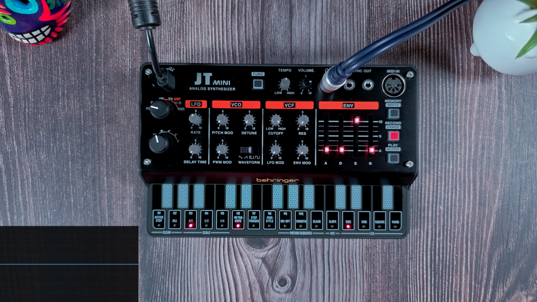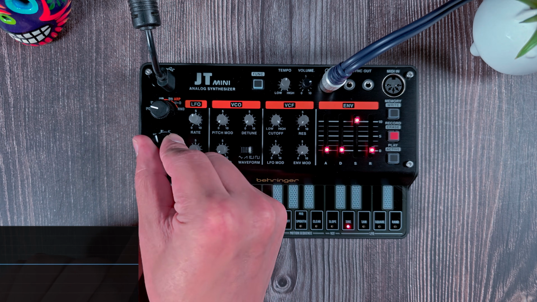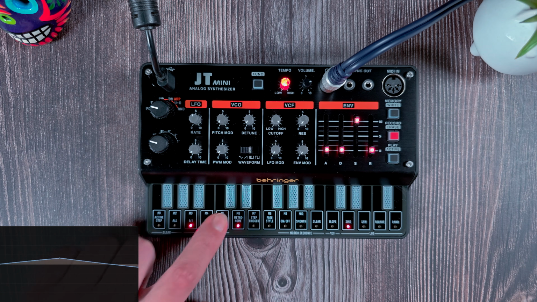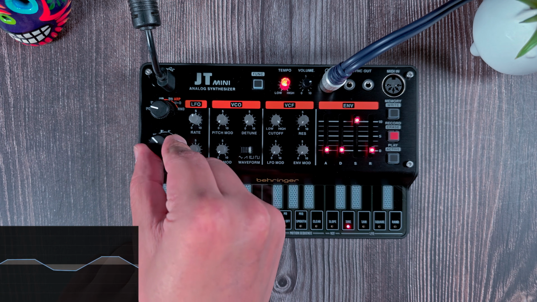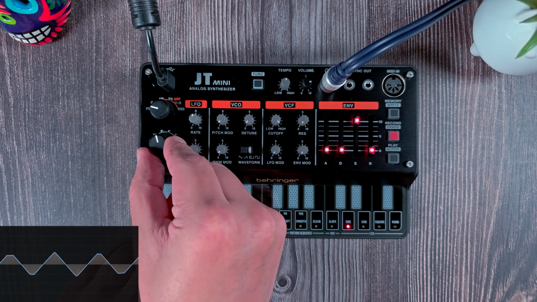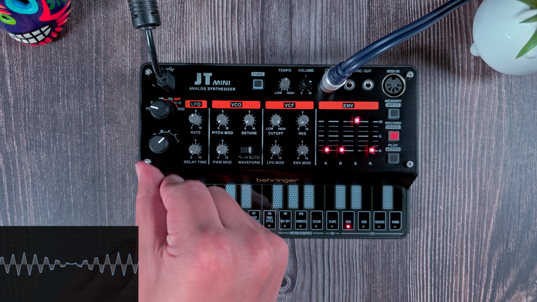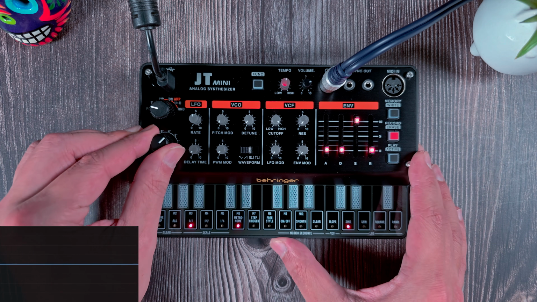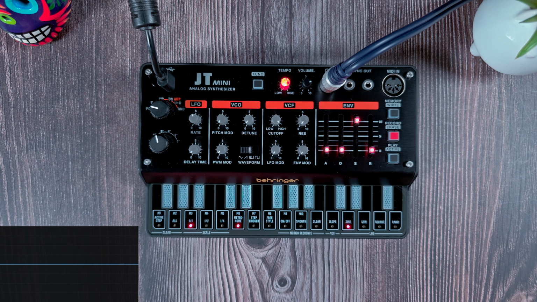Now then, right here at the left, you have the different ranges. You can do 32, which is super, super low. You can go up to 16, then 8, 4, 2, and then super high to 1. So think of this as your octave control. I'm going to put it on 8.